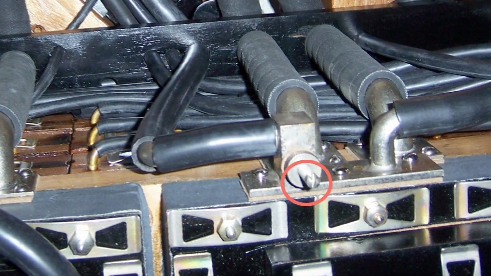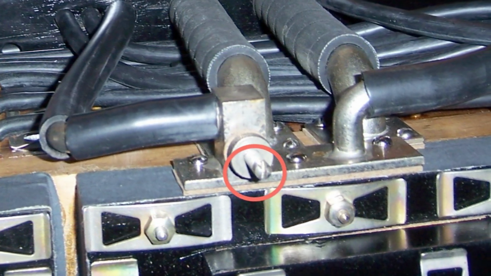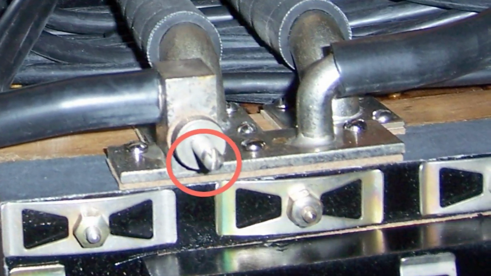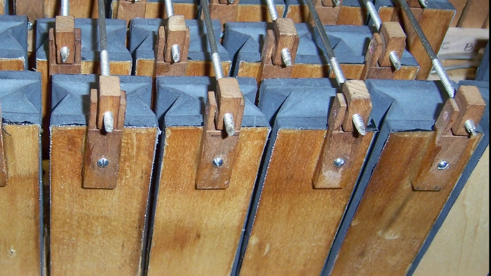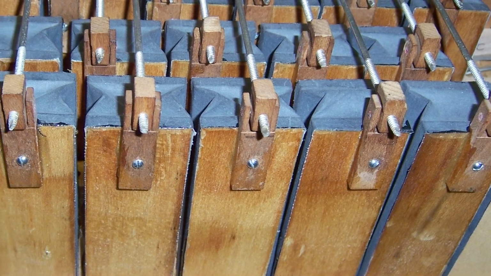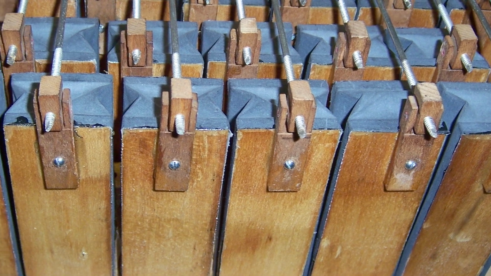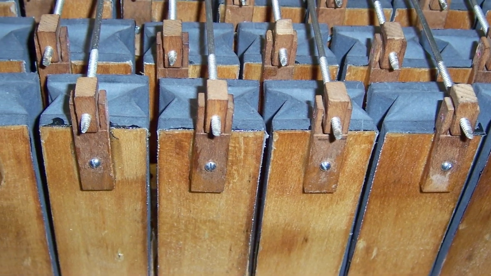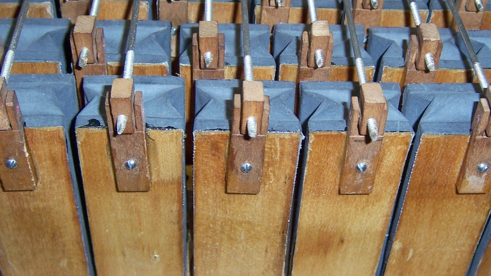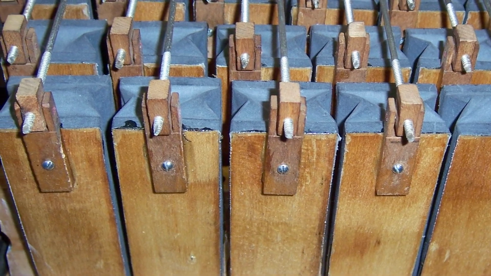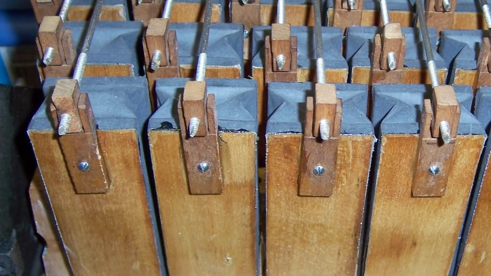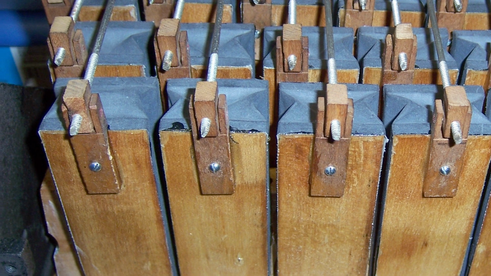Reduce the needle valve settings until the notes just barely speak. Continue the test as above, adjusting the pneumatic screws until all notes sound uniformly. The bottom bass notes will require almost full span to sound. Make sure to set them first.